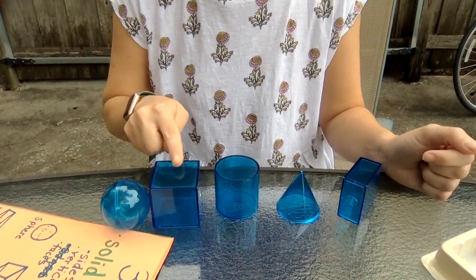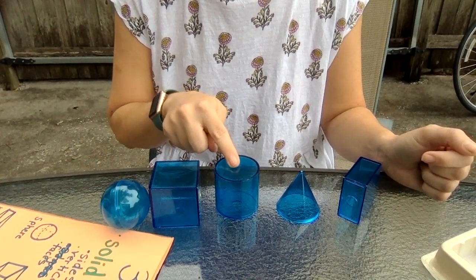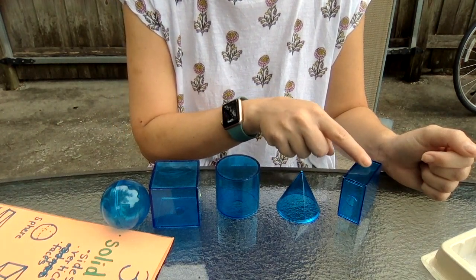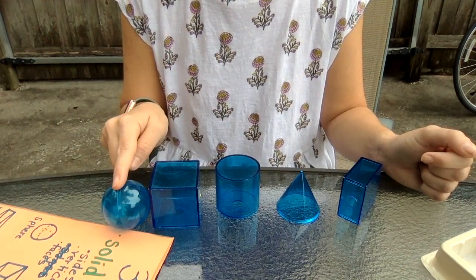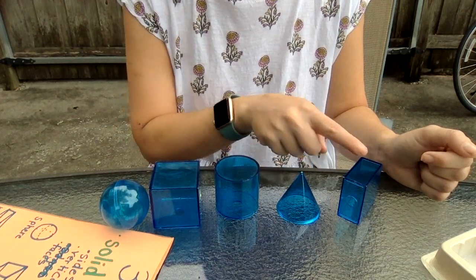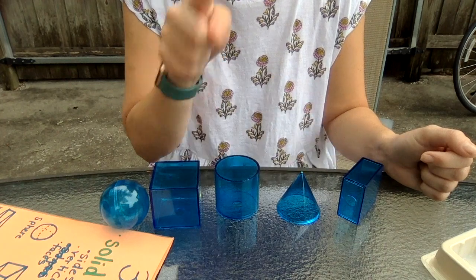Sphere, cube, cylinder, cone, rectangular prism. Say it again. Sphere, cube, cylinder, cone, rectangular prism. You do it.